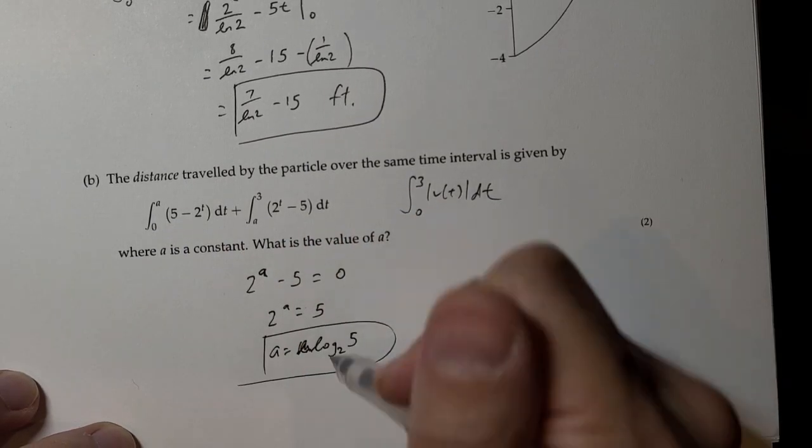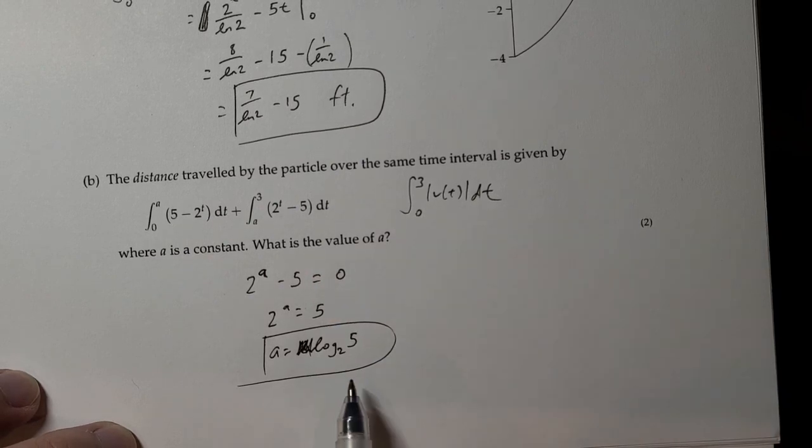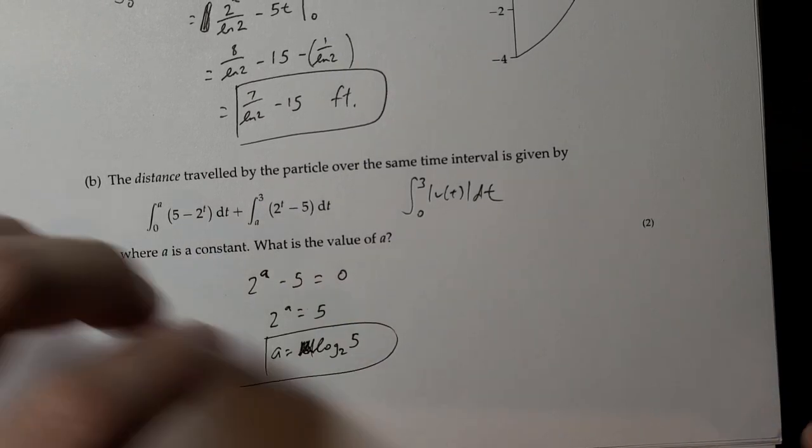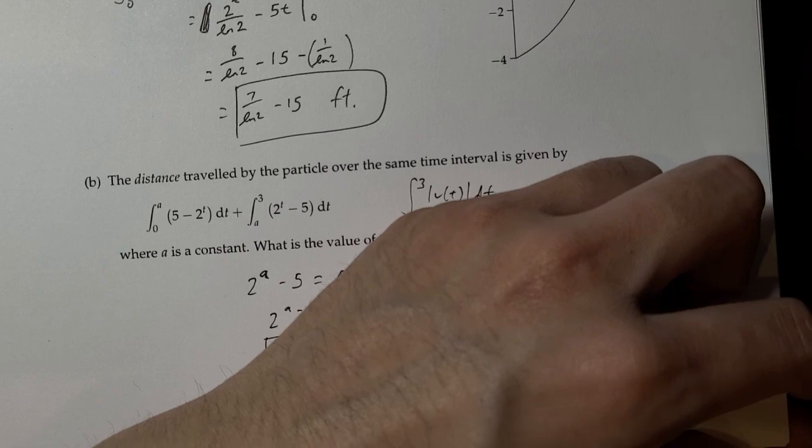Okay, that's how we do that. Log base 2 of 5 is a. That was easier than I expected. Okay, let's move on.